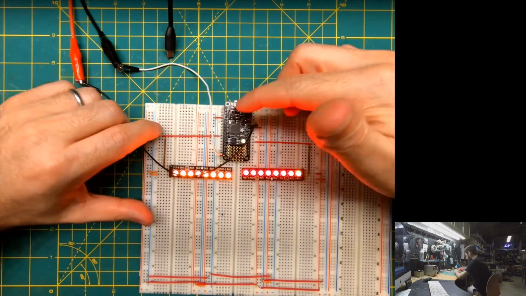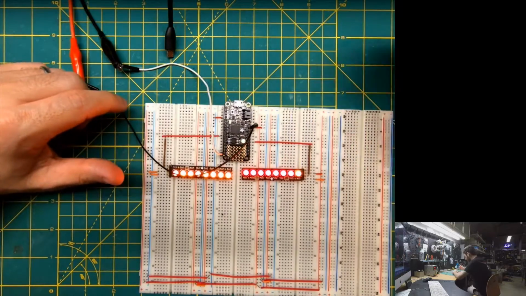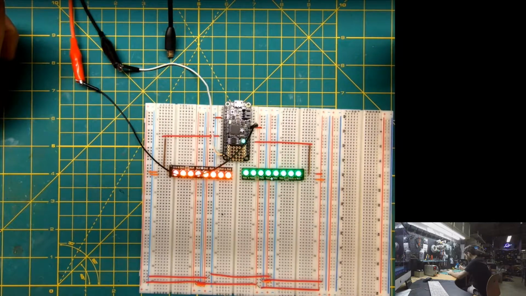Okay, so 5 volts in, so in theory if I reset this, yeah.